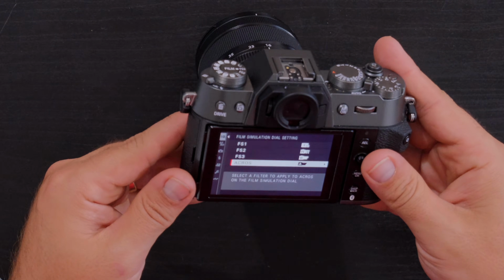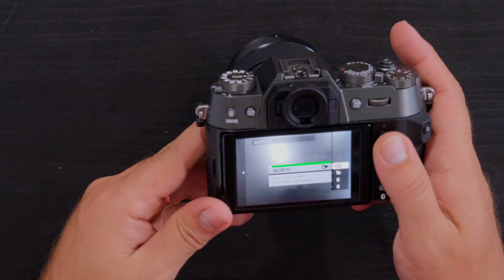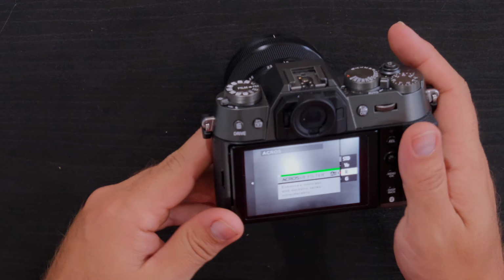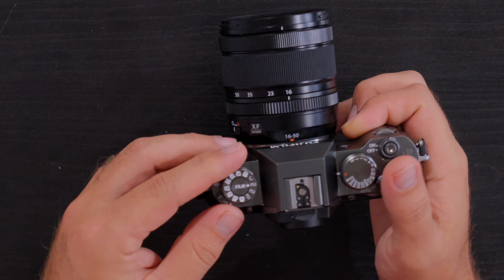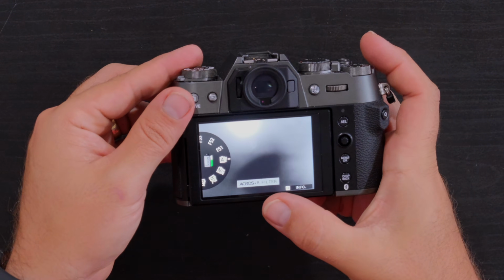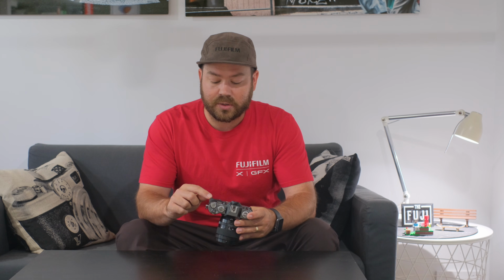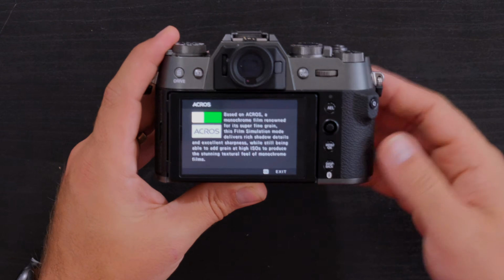And then the other thing that is very cool is that the Acros position, since we have 4 different options, so Acros standard, and then we can use it with a yellow, red, or green filter. We can choose if we want to have, by default, for example, the red filter assigned to the Acros position. So when I bring it to Acros, I have Acros plus red filter. Also, another neat thing is that I can press on the Q button to bring up some information about the film simulation itself.